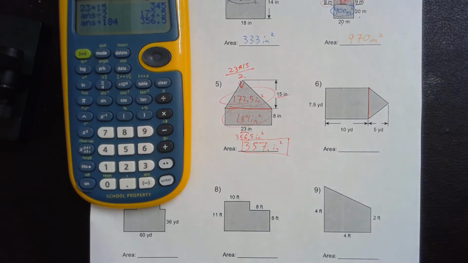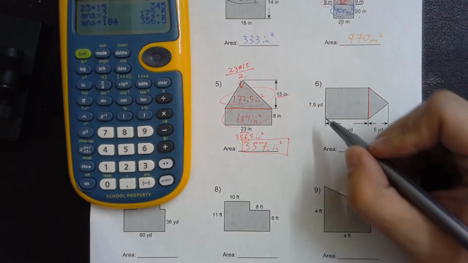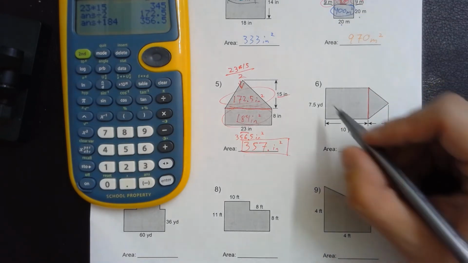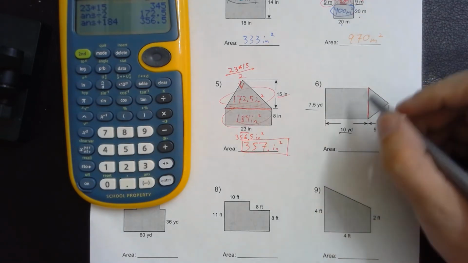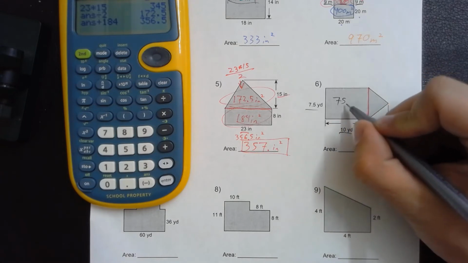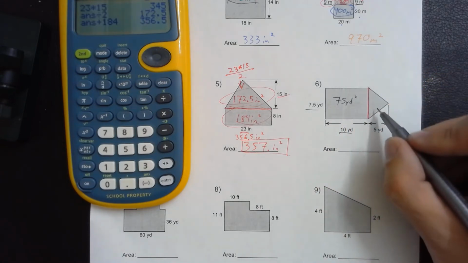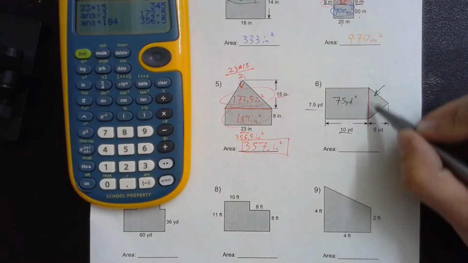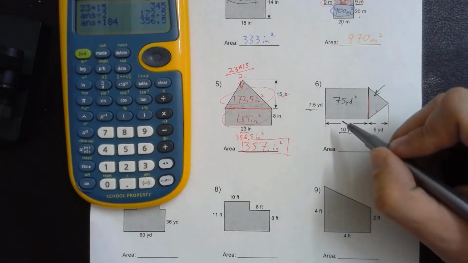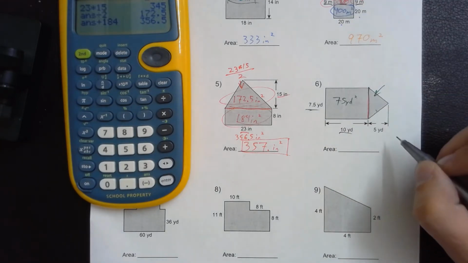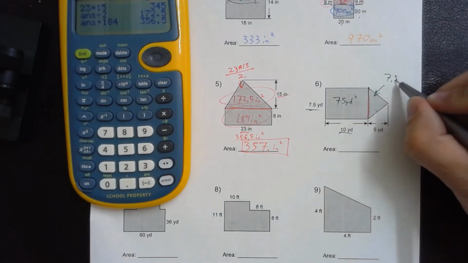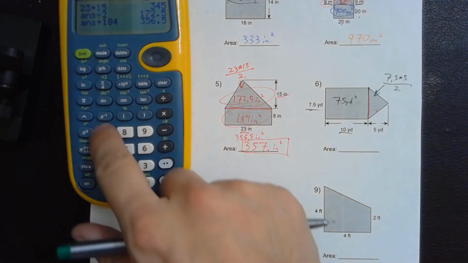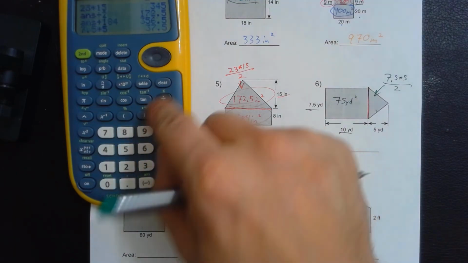For number 6, we have decimals right from the start. Our rectangle piece is going to be 10 by 7.5. So 10 times 7.5 gives me 75 yards squared. For the triangle piece, this red line is the same as 7.5. And the height of the triangle would be 5. So 7.5 times 5 divided by 2.